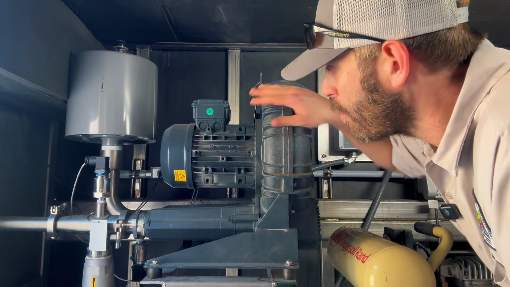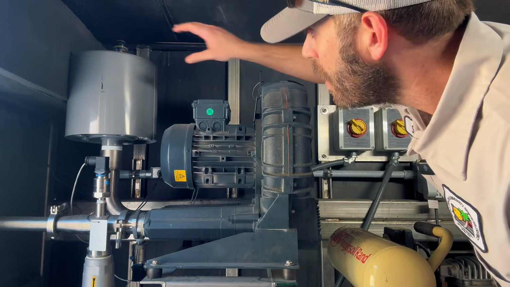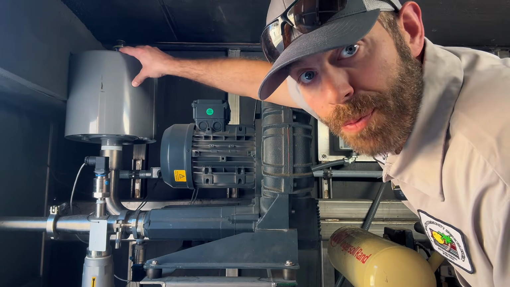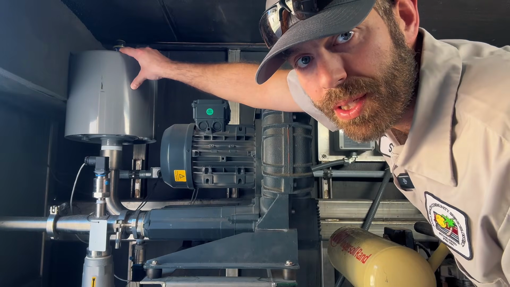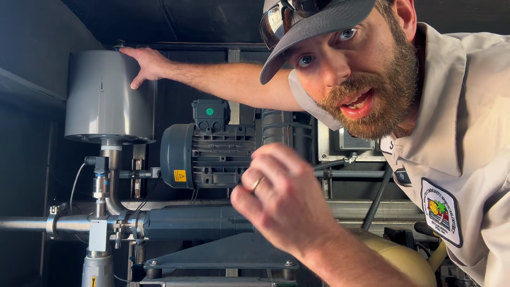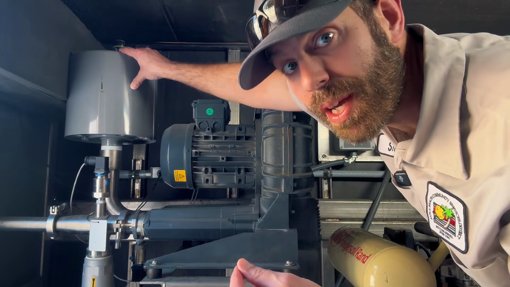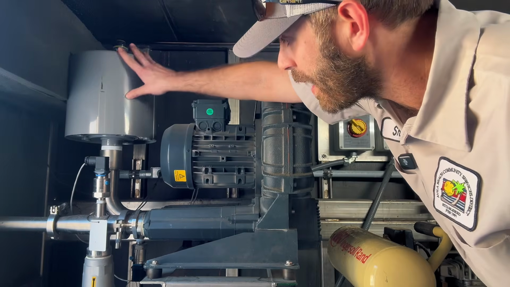And I'm just gonna go through some quick identification of this stuff with you real quick. It all starts here at the air filter. You want clean air going in. Especially with a diffuser system, you don't want particulate matter like dust plugging up your diffusers. It'll happen over time. So what we do is we filter out the air so it's as clean as possible coming in.